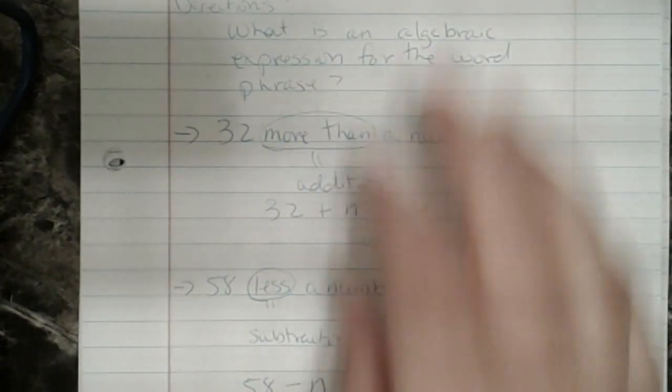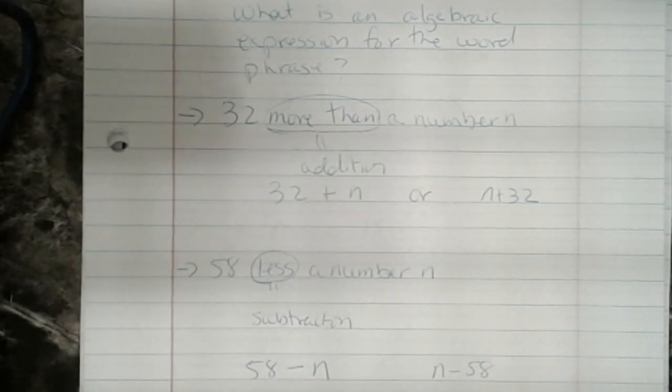So now here's my thing on this one. On the previous one we just did, it didn't matter if the 32 was on the right or on the left. Does it matter here? Are these the exact same thing? Is 58 minus n the exact same thing as saying n minus 58?